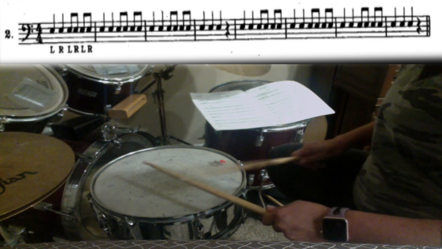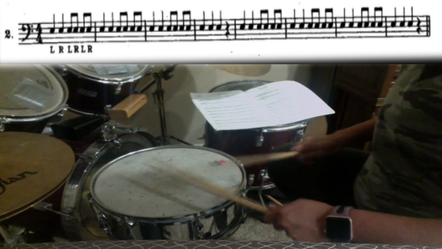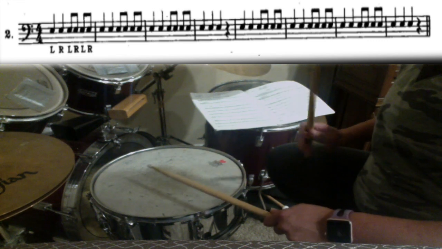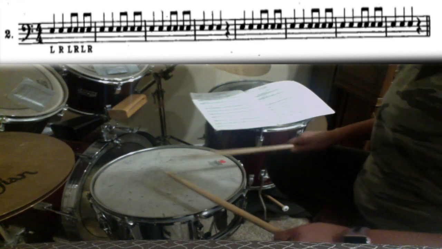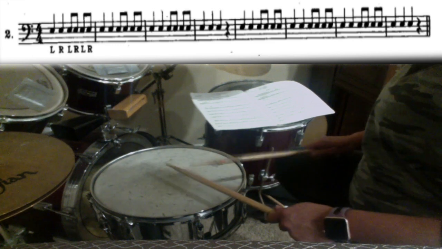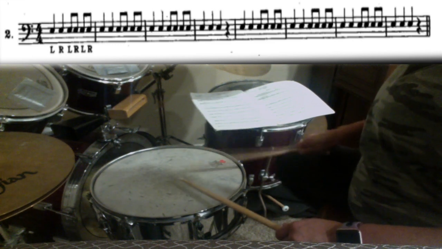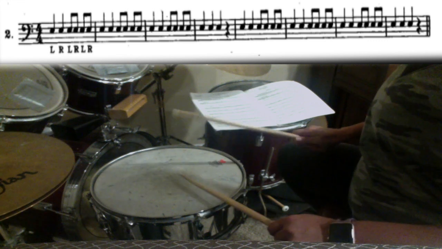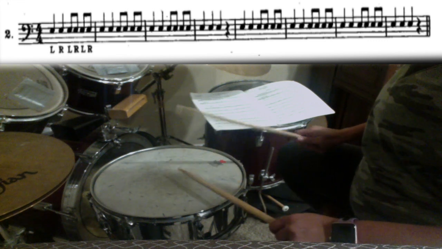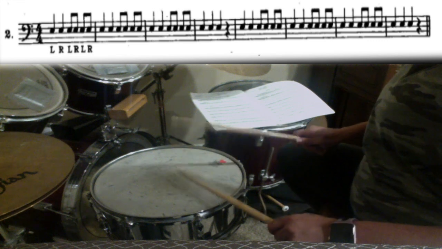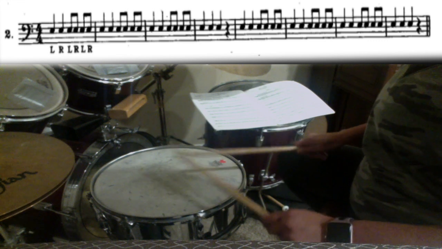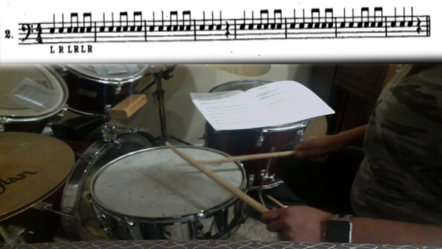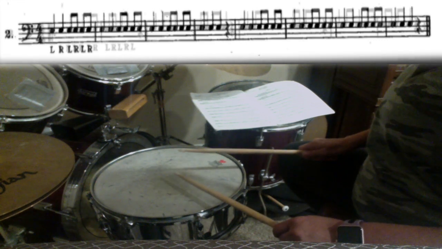1, 2, 3 and 4 and 1, 2, 3 and 4 and 1, 2, 3 and 4 and 1, 2, 3. Rest on 4. Here we go. This is song number 2. 1, 2, ready, play. 1, 2, 3 and 4 and 1, 2, 3 and 4 and 1, 2, 3 and 4 and 1, 2, 3. Rest on 4.